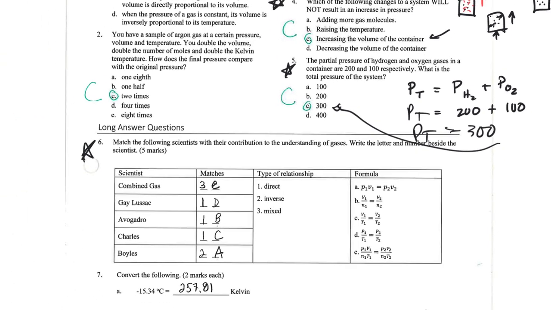In question number 6, you have to match the laws with the formula and whether they're a direct relationship, inverse relationship, or mixed. And we haven't done all the laws yet. We've done Boyle's law, and we found it was direct. If one goes up, the other goes up.